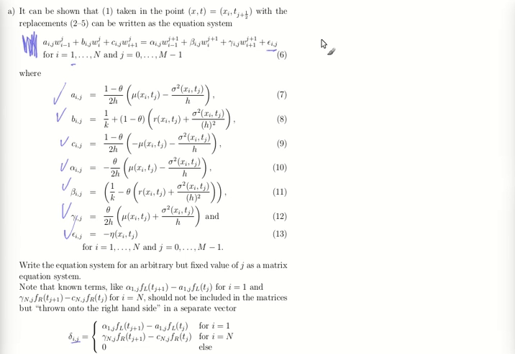So we'll have some kind of big matrix, an n times n matrix on this side, multiplied by our W1j, W2j, and so on.